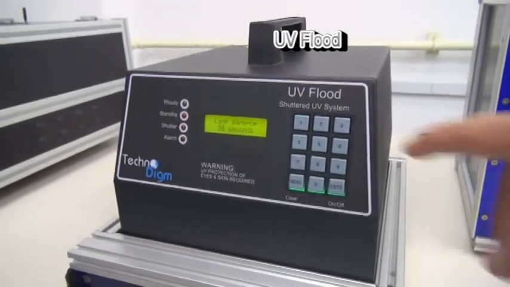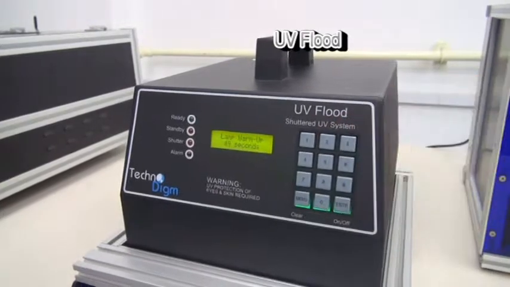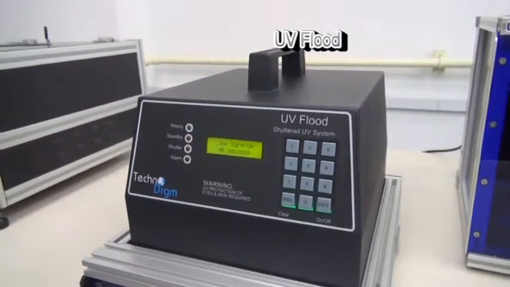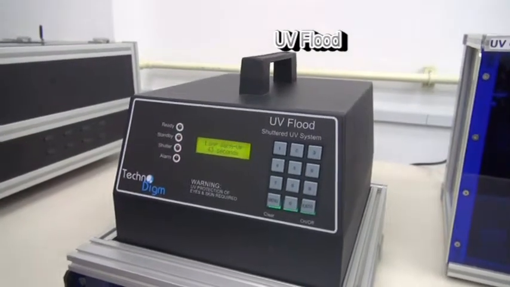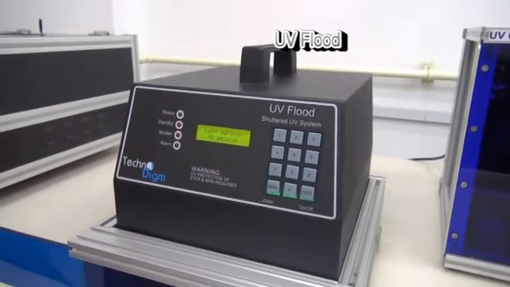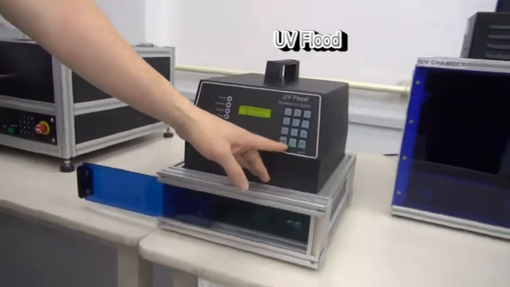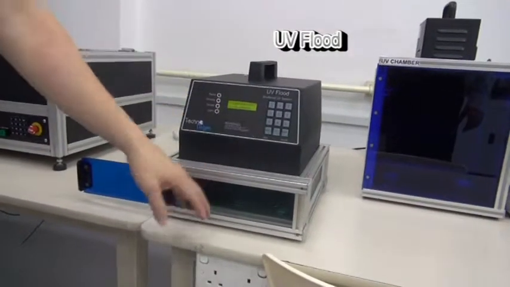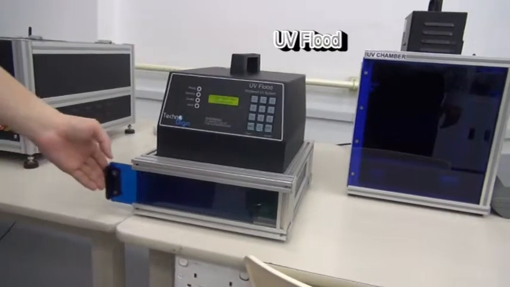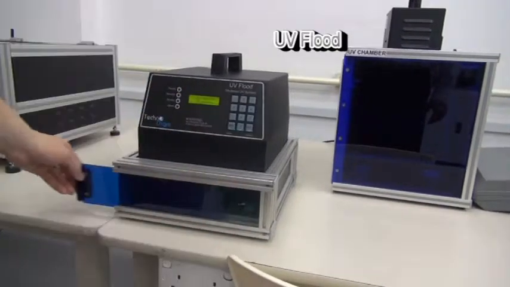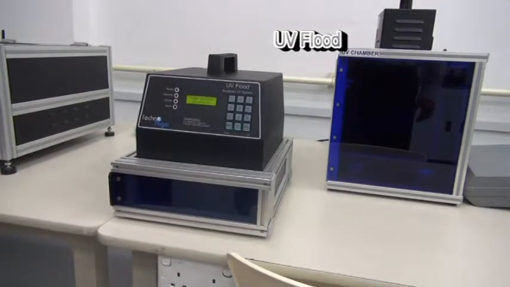Okay, when we say shutter UV system, meaning we can control the intensity? No. There is simply a shutter inside that closes it right now. There's no light coming out. You can see that the light is on already, but there's nothing coming out. So it's just a shutter. Okay. So you can put your pass in.